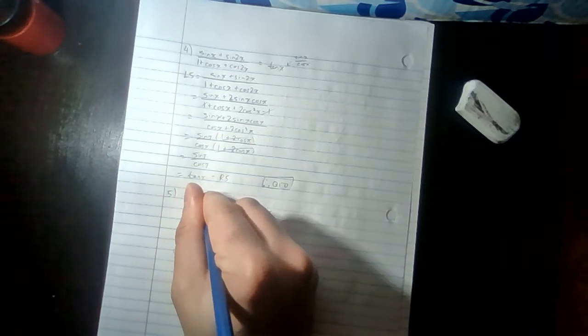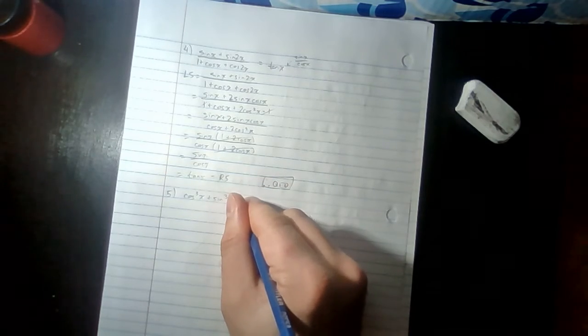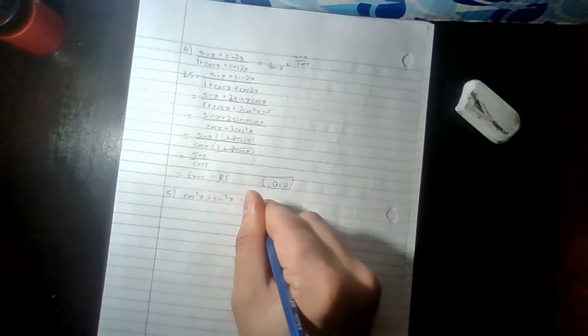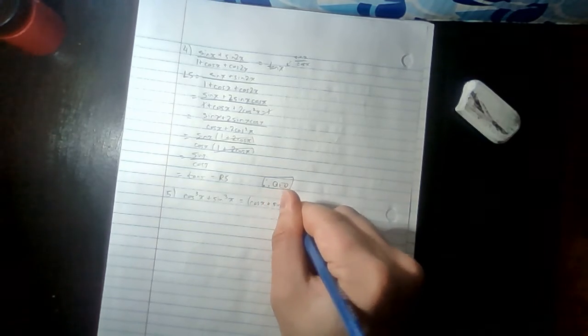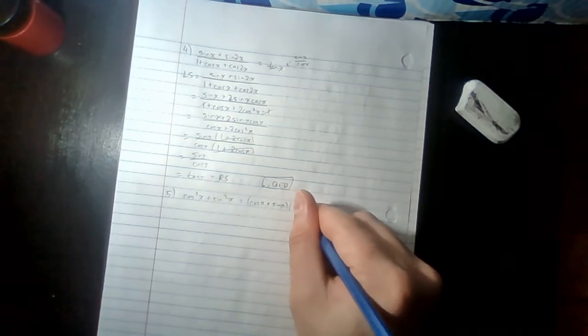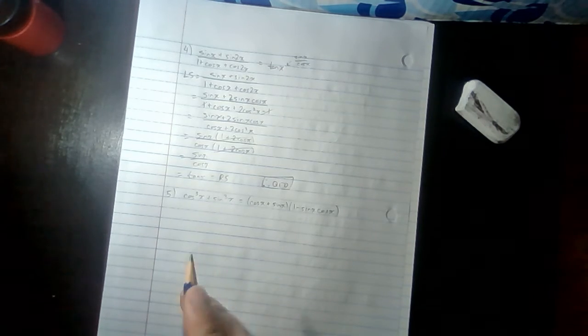cos cubed x plus sine cubed x equals cos x plus sine x times 1 minus sine x cos x. So we'll start off.